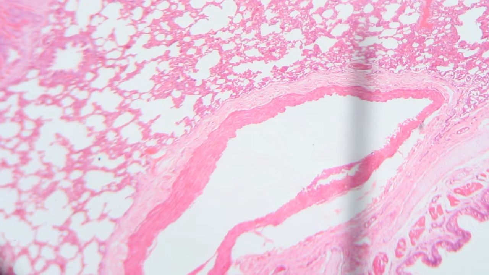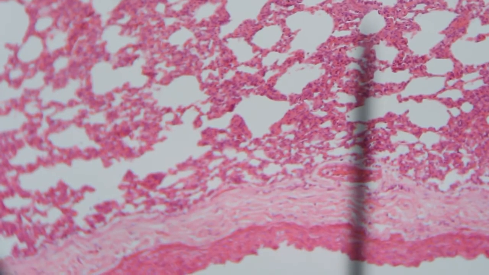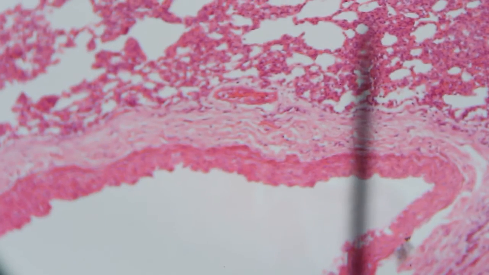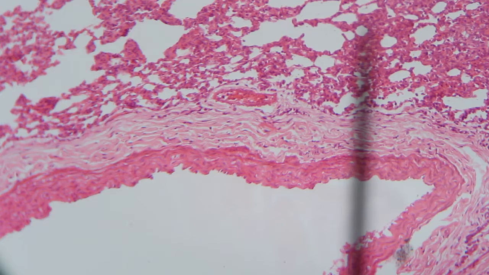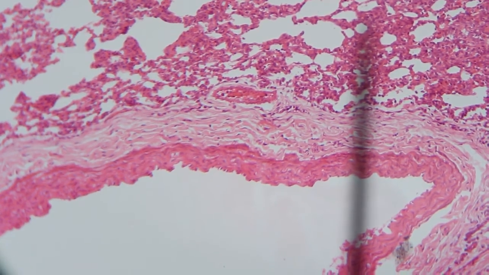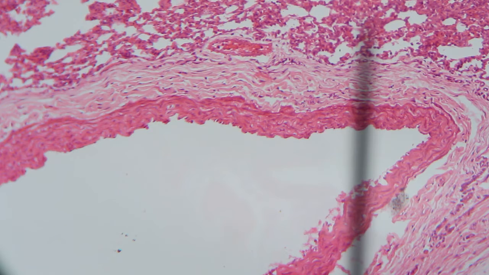Once you've found that, go ahead and increase your power to 100 power. You always transfer this from the outside, not while you're looking through the scope. And then focus. You can use your fine focus. You may need to center it a bit. The higher the magnification, the trickier it gets to move that slide, because the magnification is so great that the slightest little movement really makes a difference. So be very careful when you're moving that slide around.